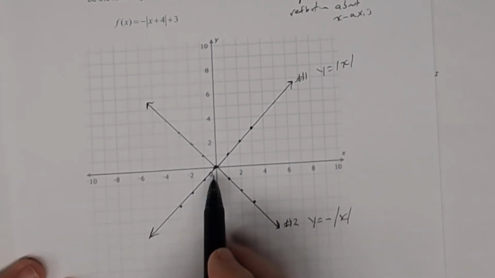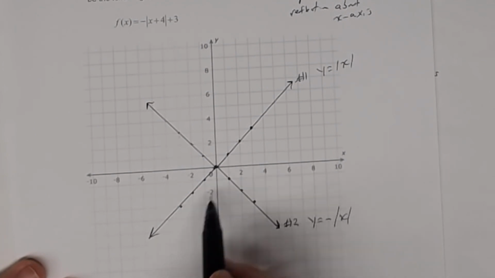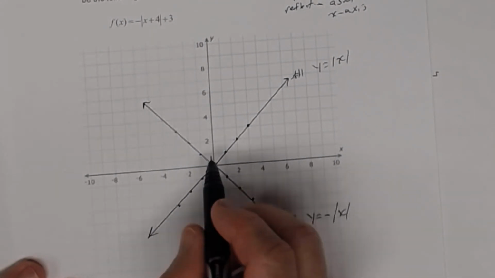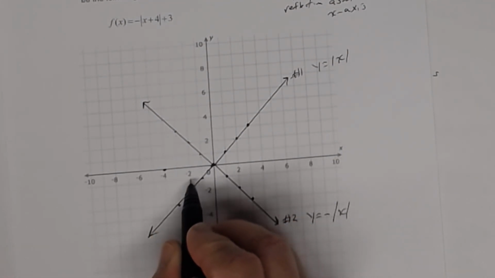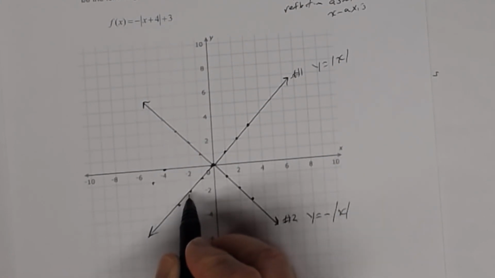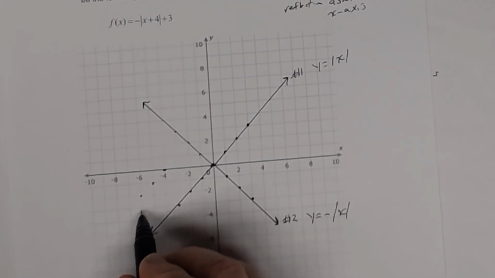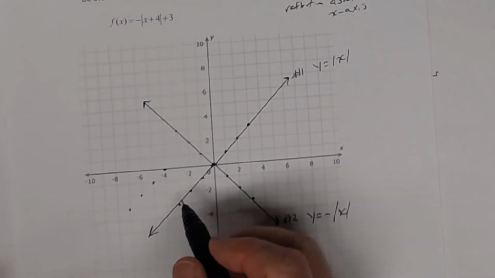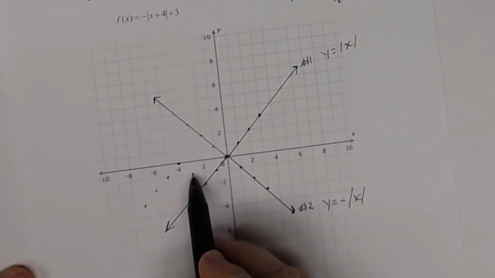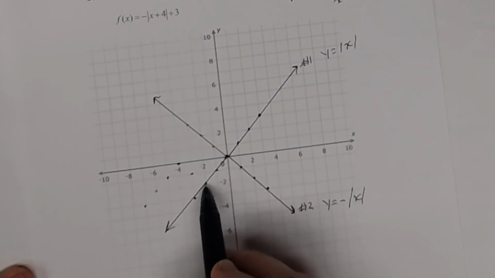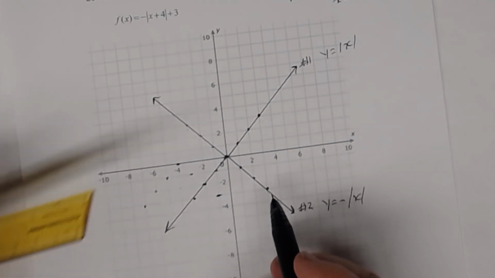Every point on this absolute value graph, graph number 2, I'm going to shift 4 units to the left. Start with the origin: 1, 2, 3, 4. I'm taking every point here, 1, 2, 3, 4, and on this part I'm going to shift it 4 units to the left as well, 1, 2, 3, 4. And I get this now.